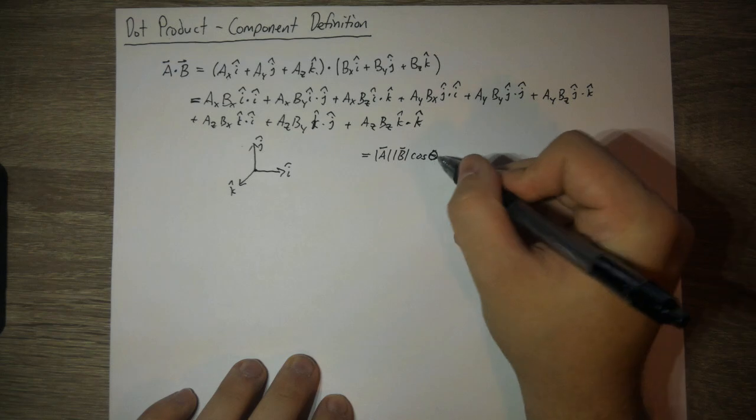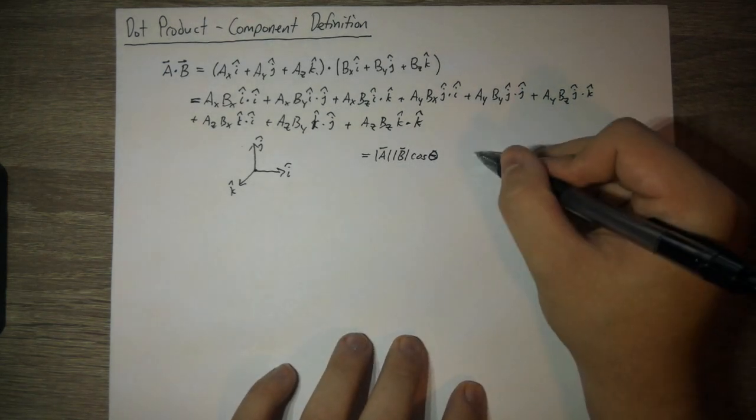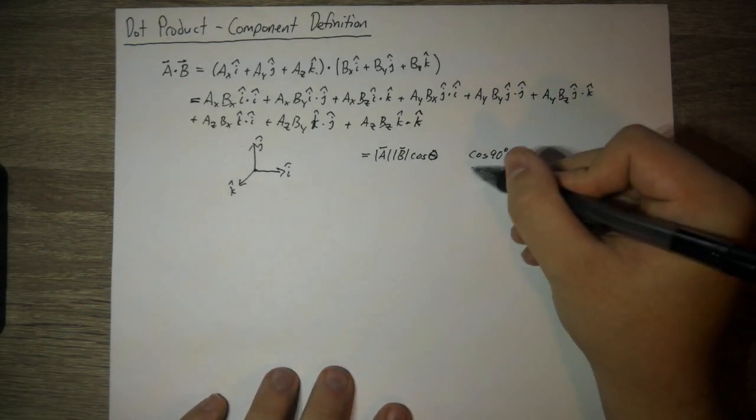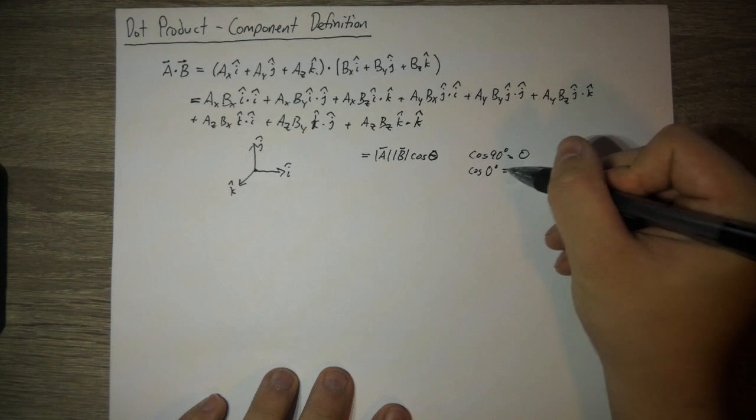And so the properties of cosine are that when the angle is 90 degrees, cosine is 0, and when the angle is 0 degrees, cosine equals 1.